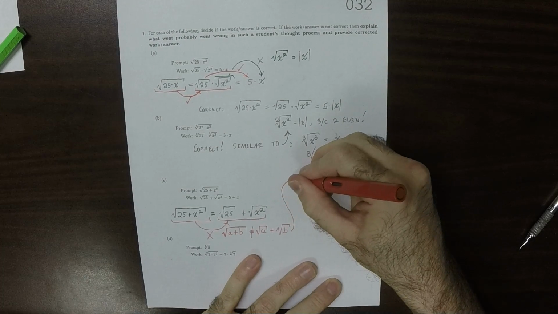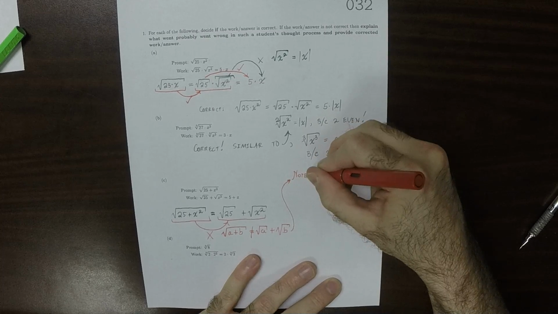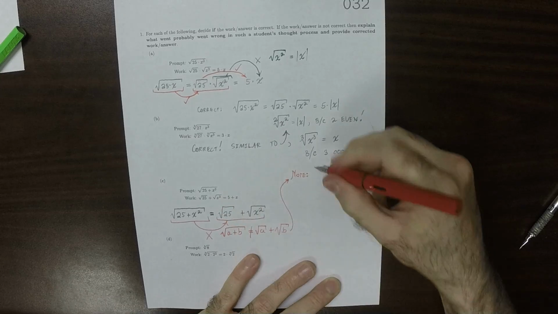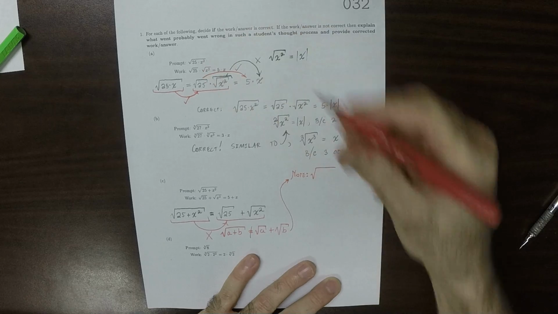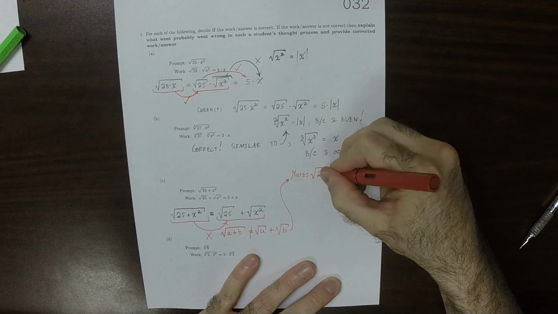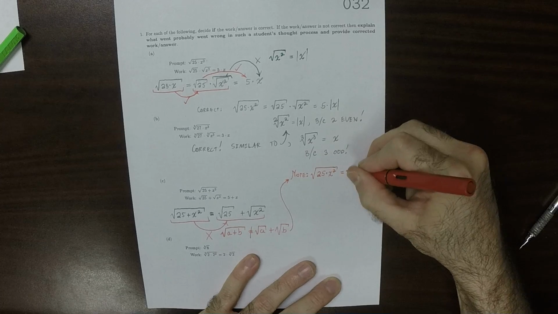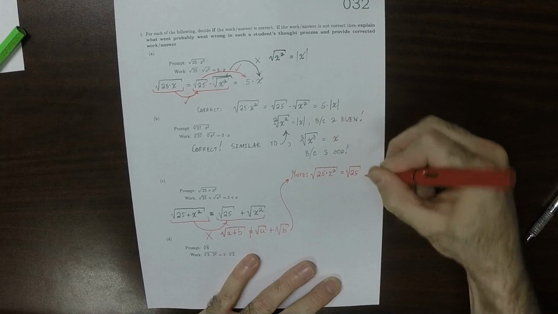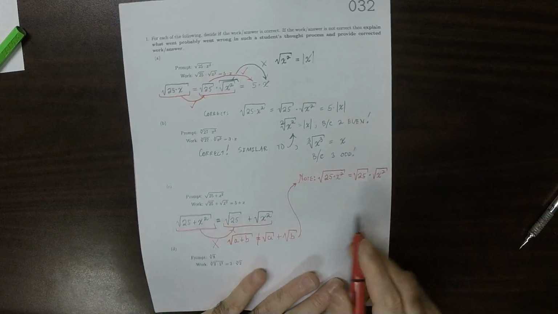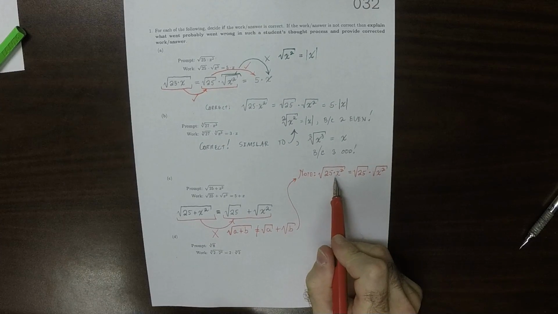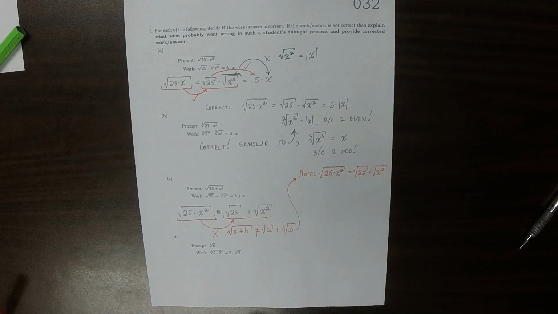But comparing it, you could say, note that if you change that operation from plus to multiply, so that it's the square root of 25 multiply x squared, well, that really is the square root of 25 multiplied by the square root of x squared. So that really does work. So the square root does distribute across the multiplication. It does not distribute across the sum.